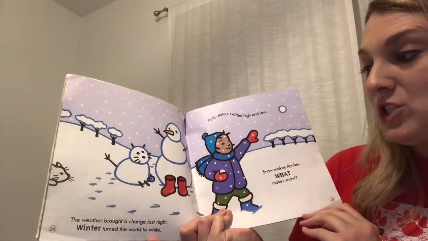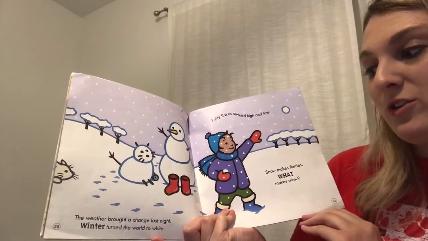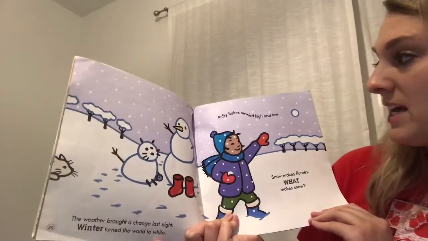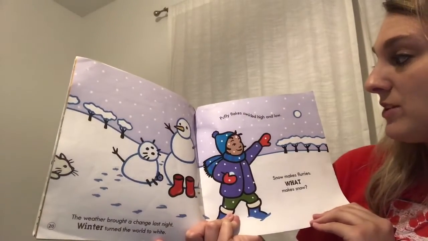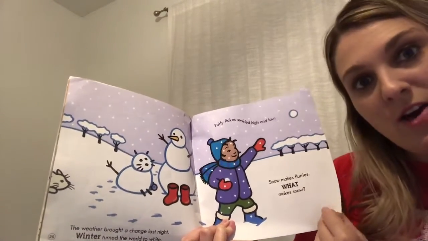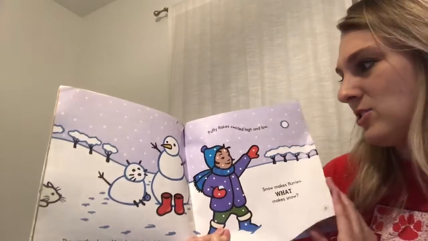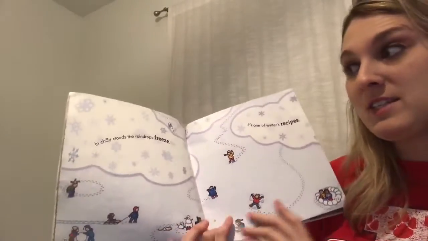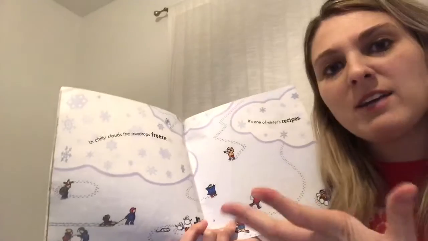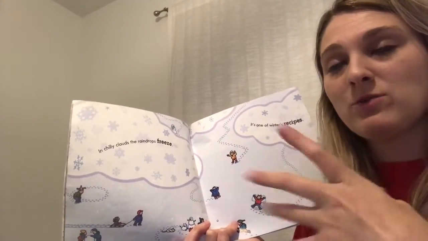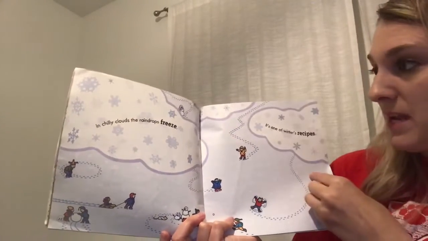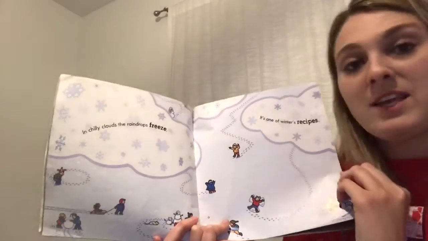The weather brought a change last night. Winter turned the world to white. What is that white stuff that came down in winter? Oh my goodness. Puffy snowflakes swirled high and low. Snow makes flurries. What makes snow? How does snow happen? Pay attention, this is important. In chilly clouds, the raindrops freeze. So it kind of starts as rain in the clouds, as rain does, and then it freezes so cold. It's one of winter's recipes. So the raindrops freeze and they turn to snowflakes.